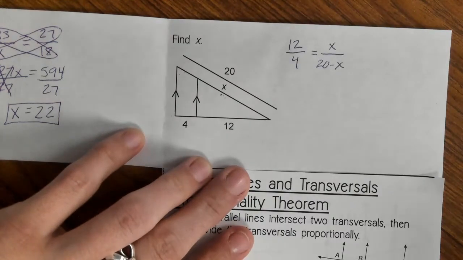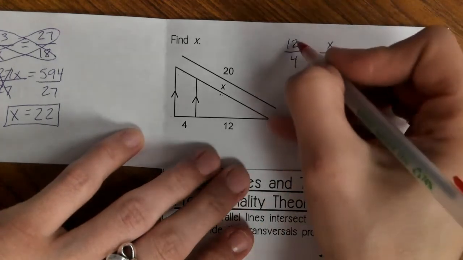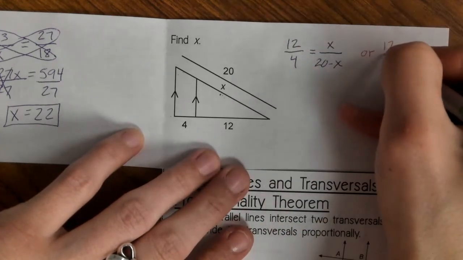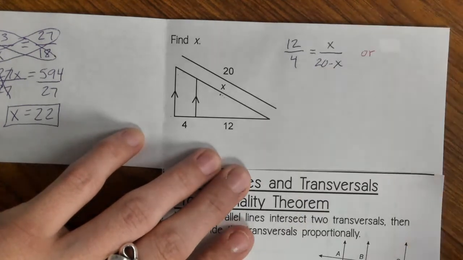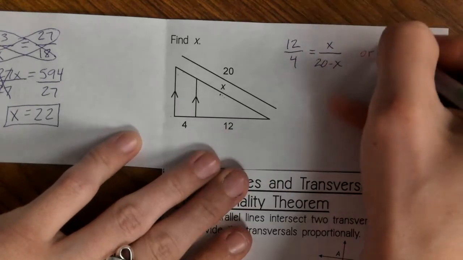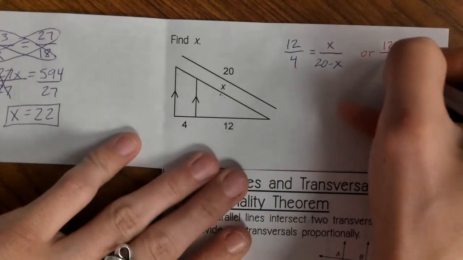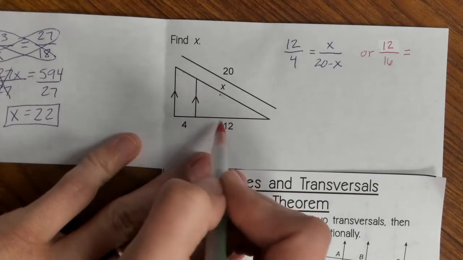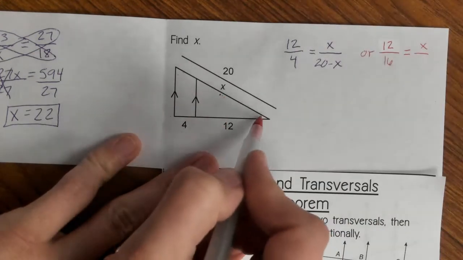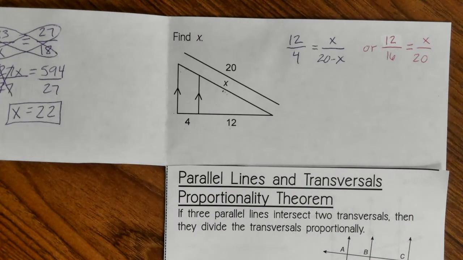I am going to write in here the other way that I was talking about. You could still do your 12 to 4. Sorry, actually, let me redo that. We can do our 12, this part, no, that was right, to the whole thing of 12 plus 4, 16. Set that equal to the x corresponds with the 12, x over the whole thing of 20. Either way, if you do your math correctly, you will come out to the correct same answer.